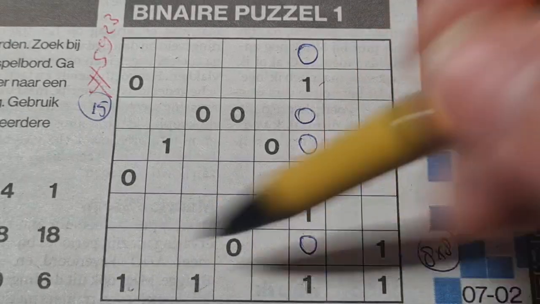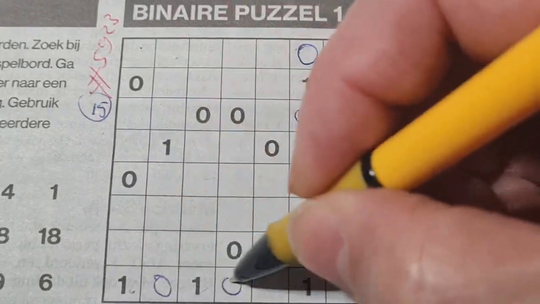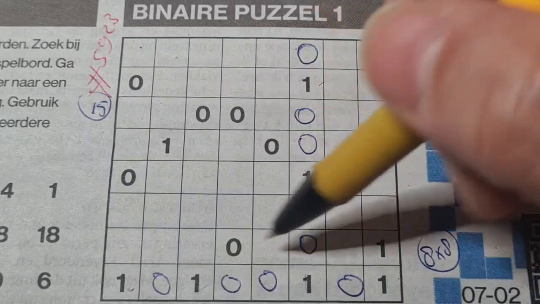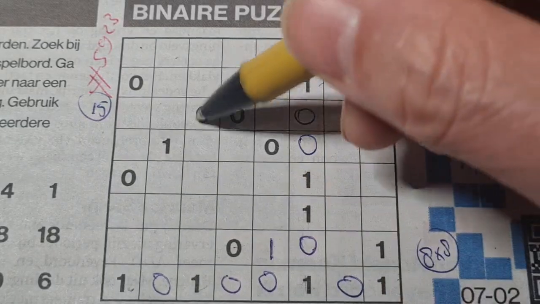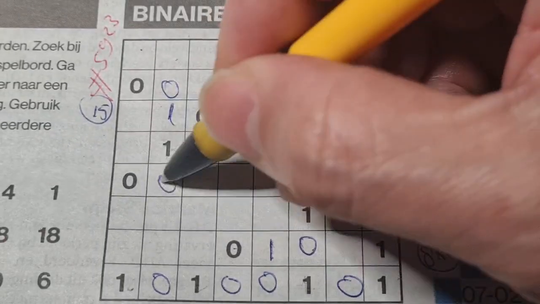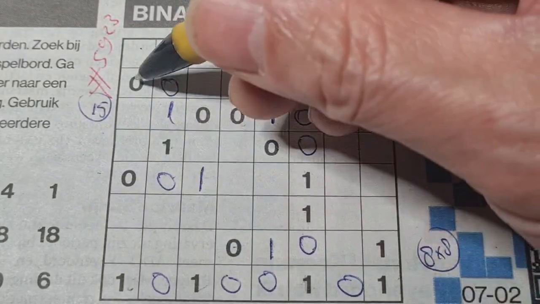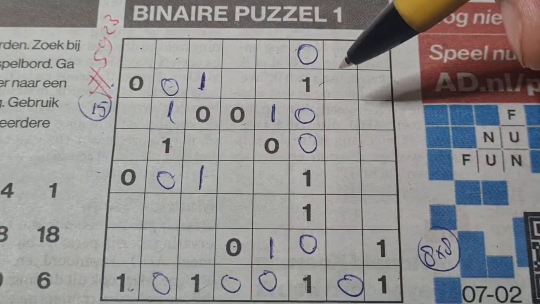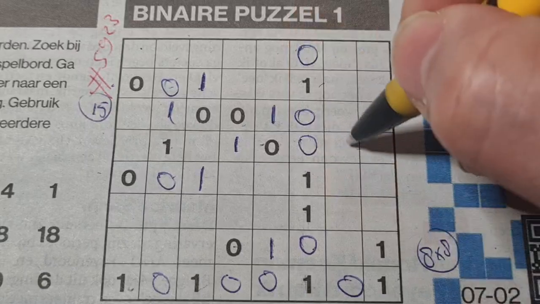Here we have 4 ones, so the rest are O's. Between 2 O's comes in 1. Double O, here 1, there 1. Double 1, here no, there no. Double O, here 1, there 1. Double O, here 1, there 1. Double O, here 1, there 1.